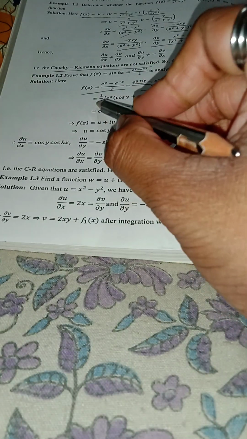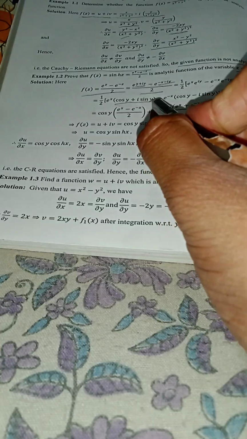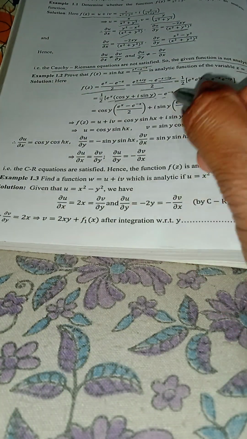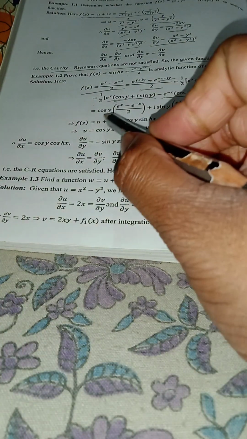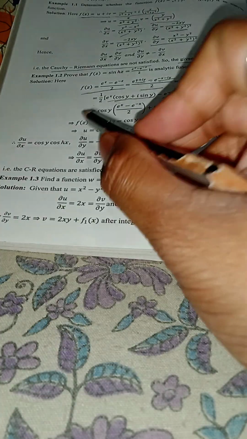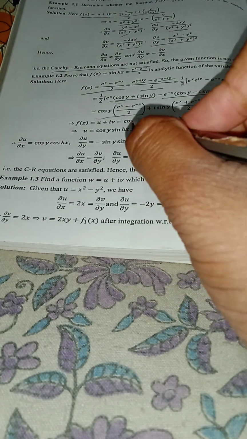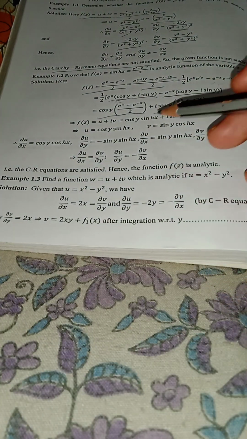After that it will be half of e raised to x into cos y plus i sin y minus e raised to minus x into cos y minus i sin y. Therefore, taking the terms outside and putting inside: cos y times e raised to x minus e raised to minus x by 2, plus i sin y times e raised to x plus e raised to minus x by 2.